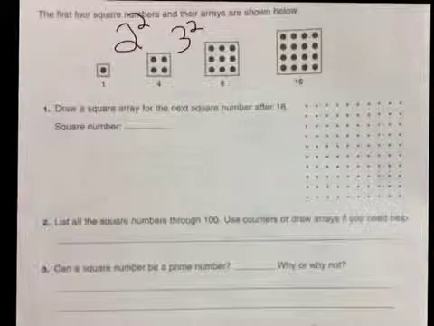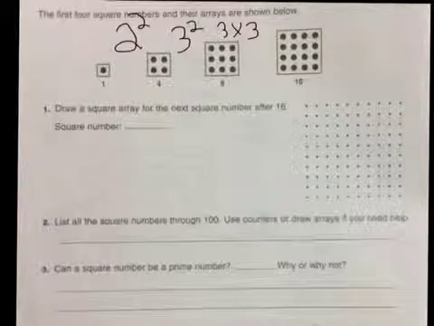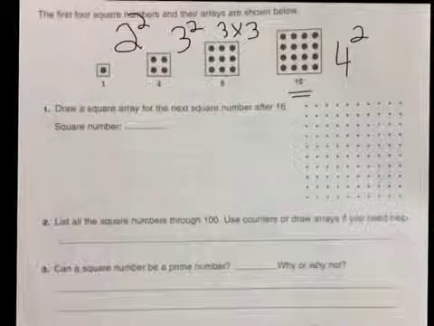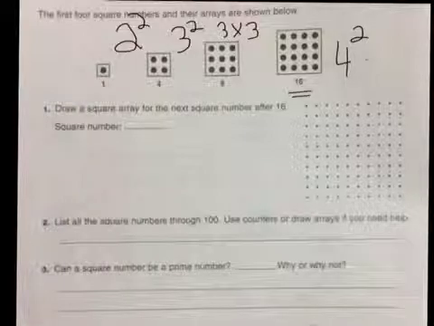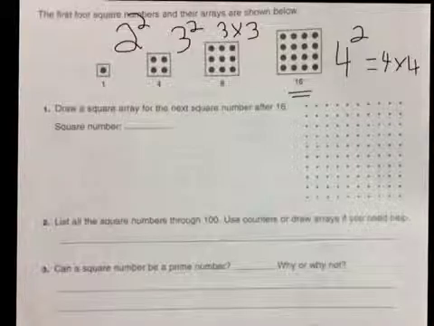Next we have the number 9. It's also a square number, and we could write it as 3 squared, because 3 times 3 is 9. And next we have 16. I'm sorry, that wasn't 16 squared, that would just be 16, the square number 16. It would be 4 squared, which equals 4 times 4, which is 16.